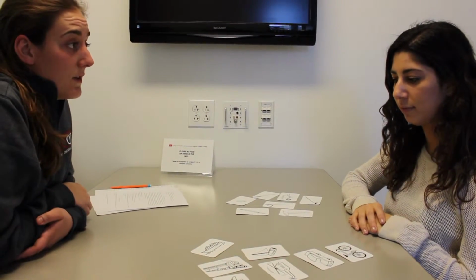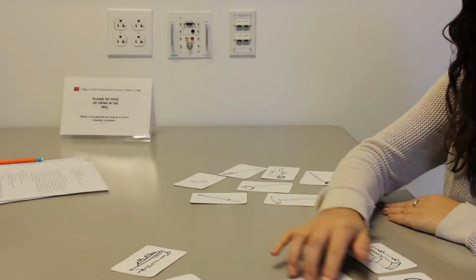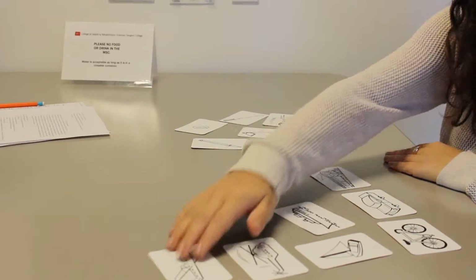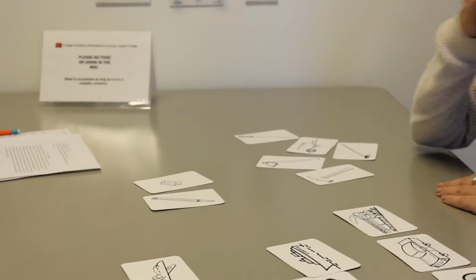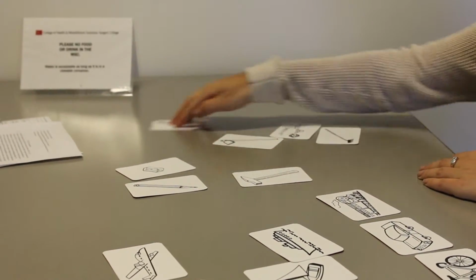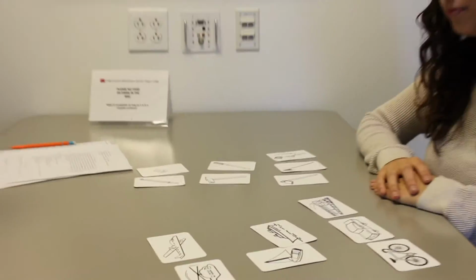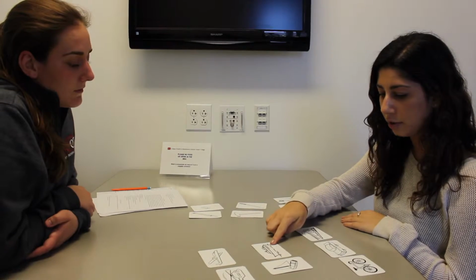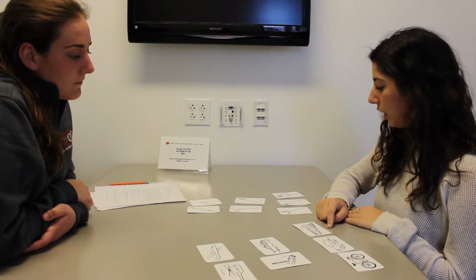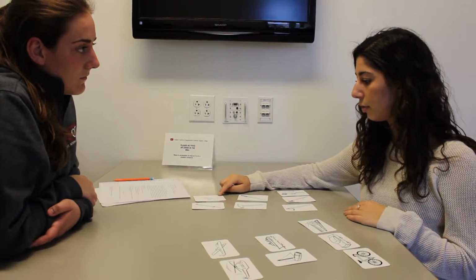Okay, is there any other way you can sort these into groups? And can you name these groups for me? This is air transportation, water transportation, land transportation, gardening tools, house tools, and writing or drawing tools. Okay.